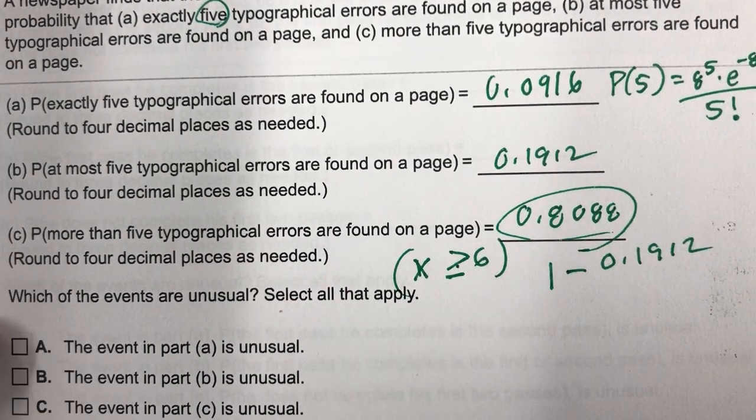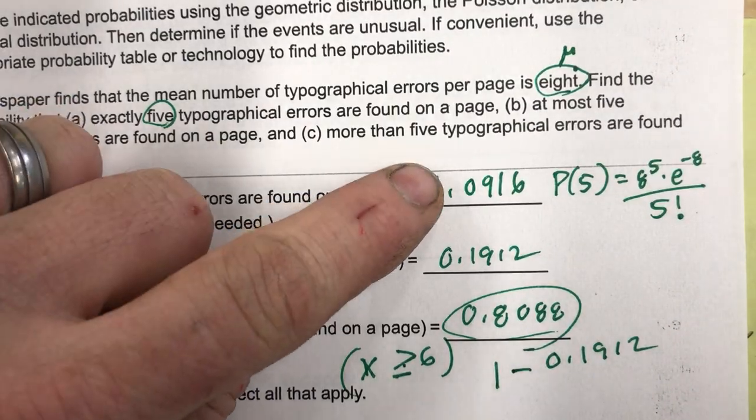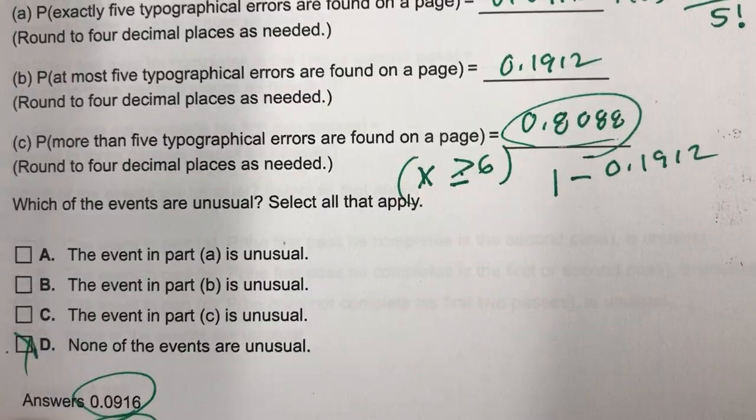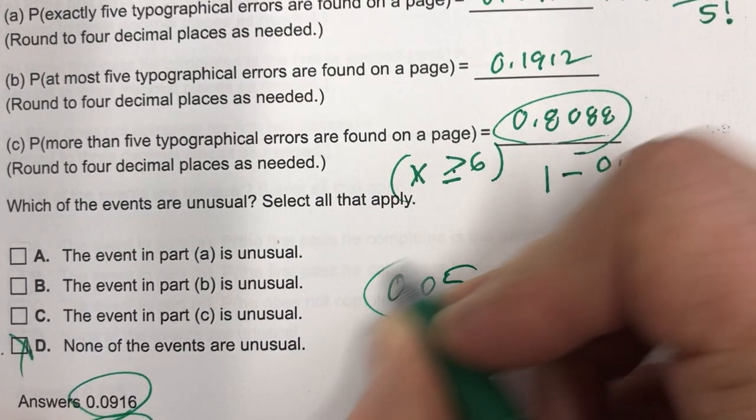All right, which of the events are unusual? None of them are. Remember, to be unusual, it's got to be less than 0.05.